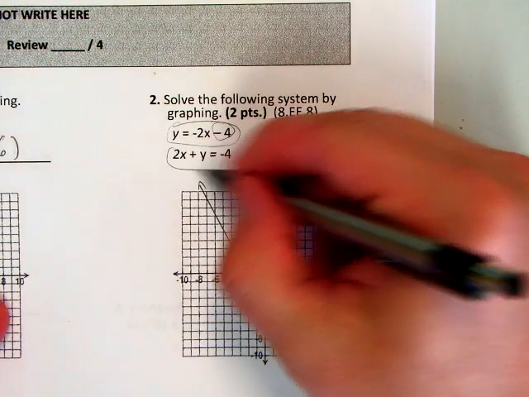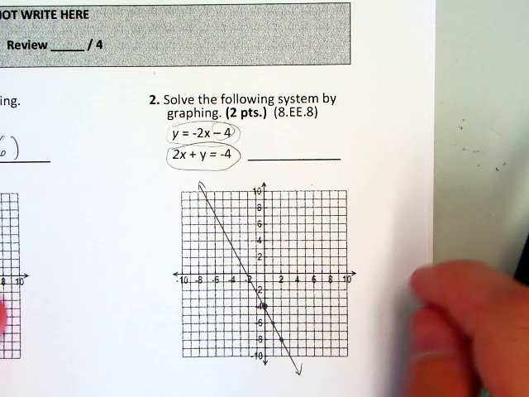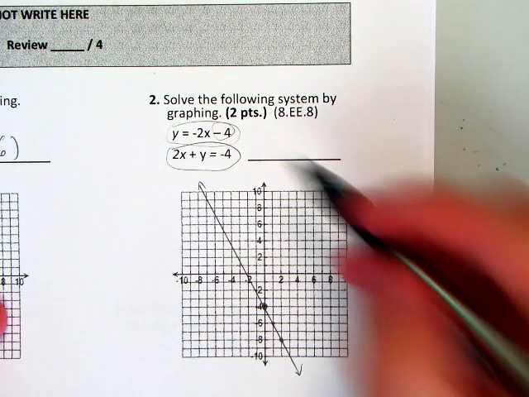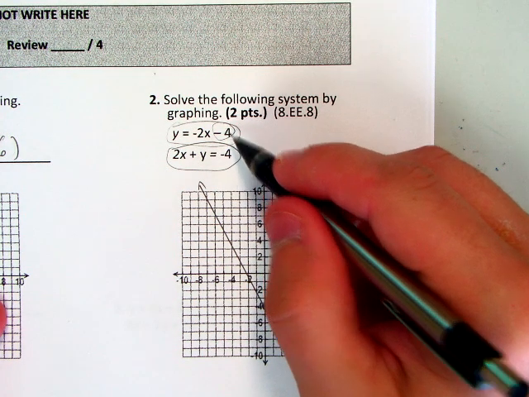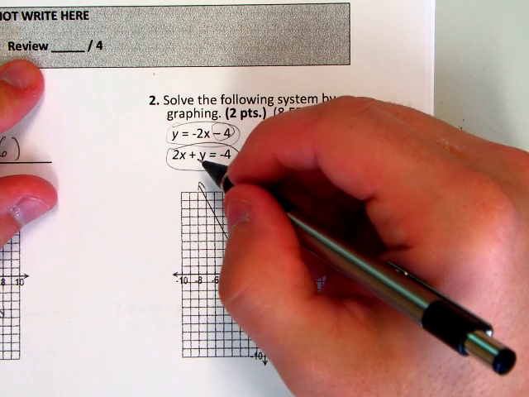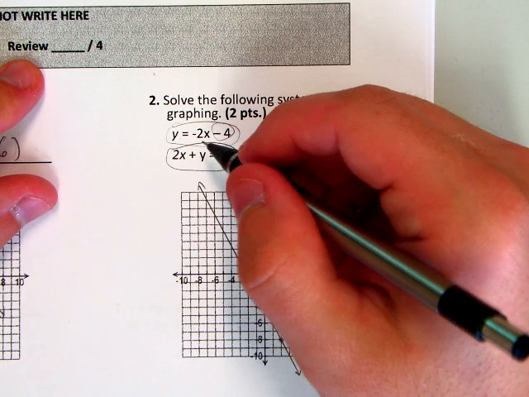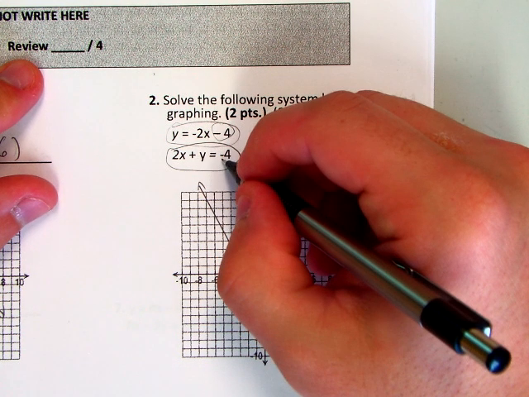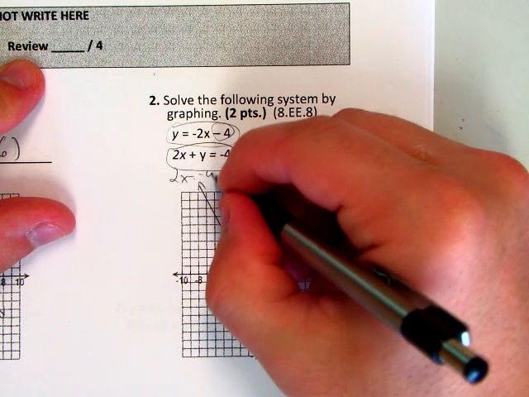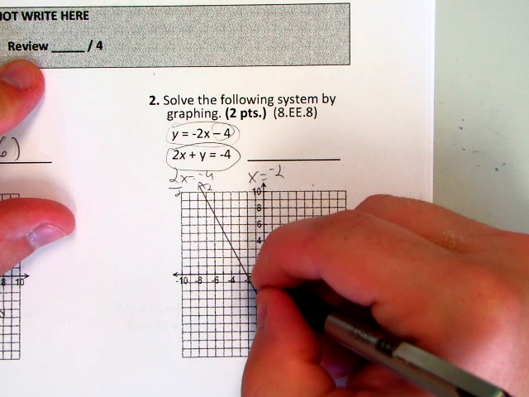Now, the second equation makes it a little bit more difficult. There's a couple of ways that I can do this. One, I can find x and y intercepts and graph them that way. Or two, I can try to get this equation to look like slope-intercept form. If you remember back, we're finding intercepts. If I'm looking for the x-intercept, I'm going to make the y variable equal to 0. So essentially, I get rid of it. So I have 2x equals -4. If I divide both sides by 2, my x-intercept is at -2, and that's right here.